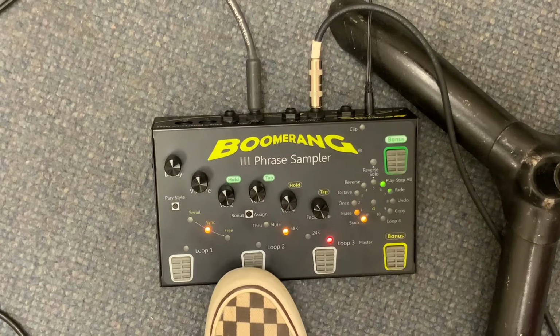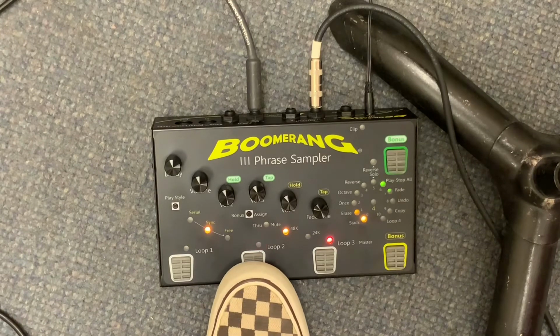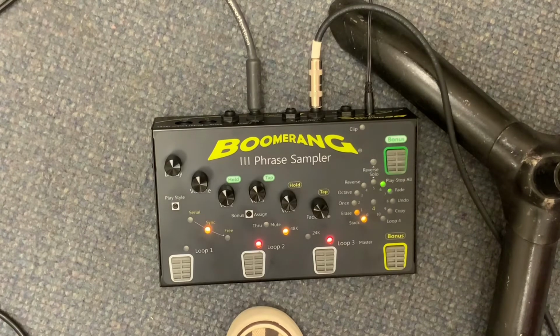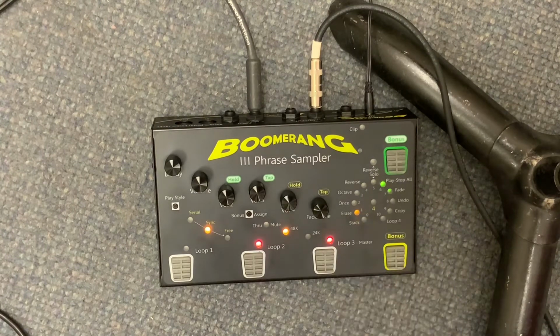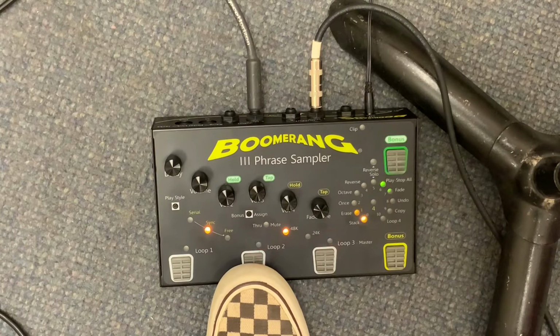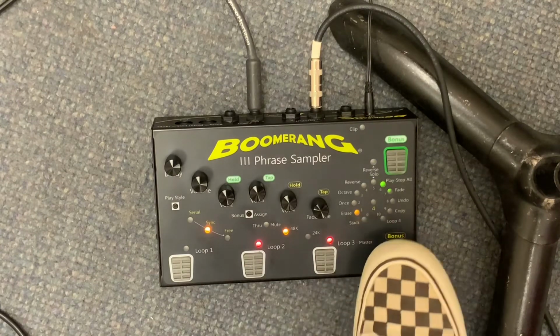and now I'll record something on loop 2. Sorry. Now I tap loop 2, and now we see that stack has a slow blink.